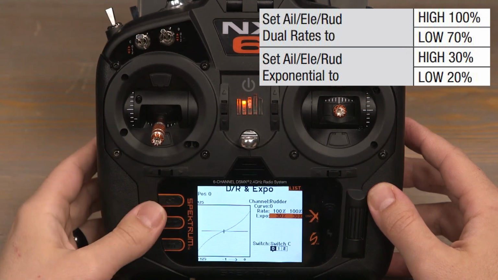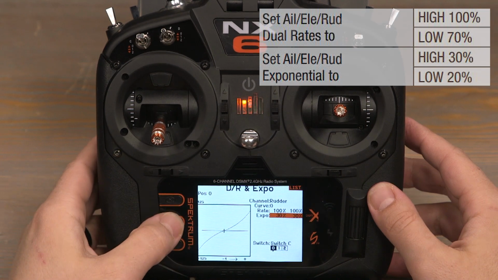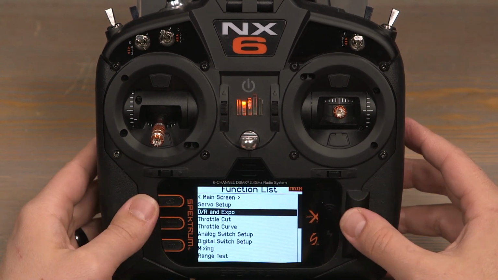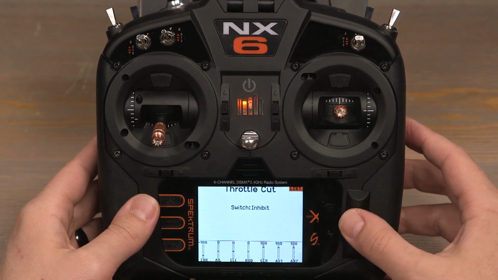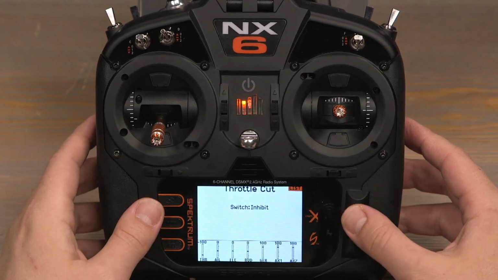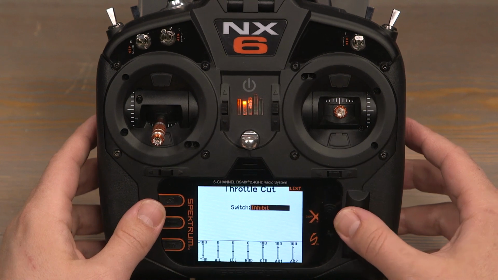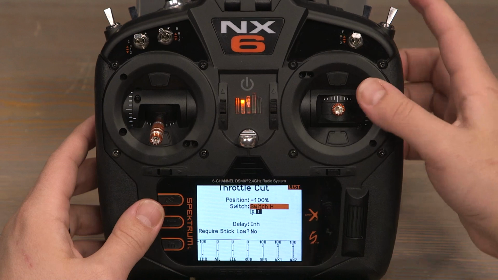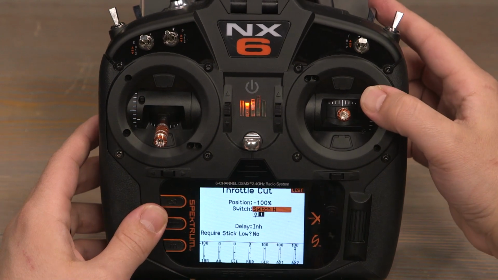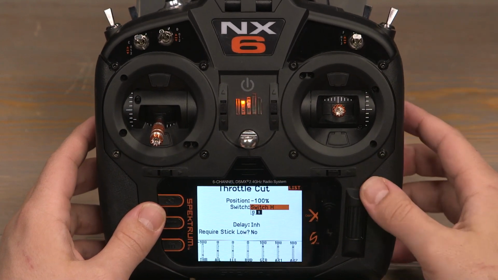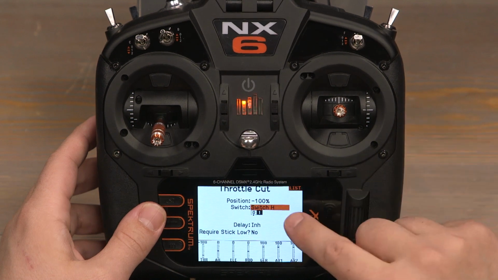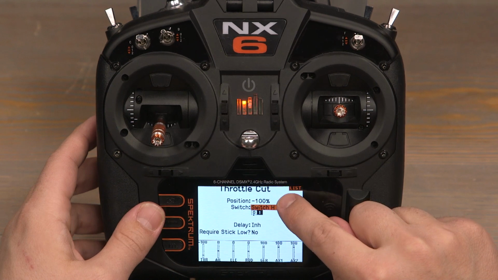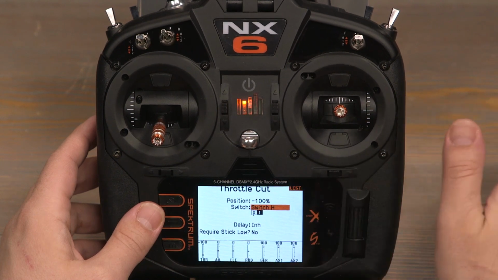Now we've got our dual rates and expo set. Push the back button to take us back to the function list. And now scroll down to throttle cut. Scroll to inhibit and click to select a switch for your throttle cut. The H switch is most commonly used as the throttle cut switch, and that's the switch I'll be using. Just by selecting a switch, it automatically sets the throttle cut position to negative 100%. That's exactly what we want.